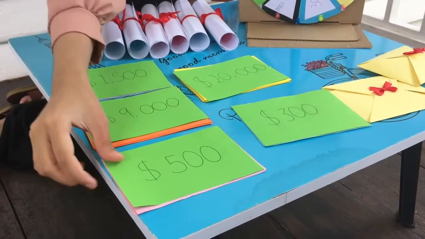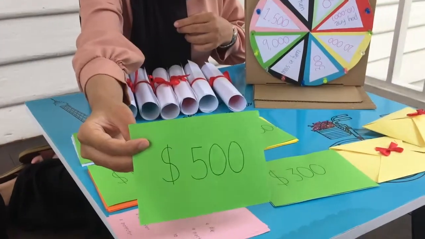How was it, guys? It was good, right? So they passed the mission. Yay! Now we will proceed to the 500 Juta Ringgit.